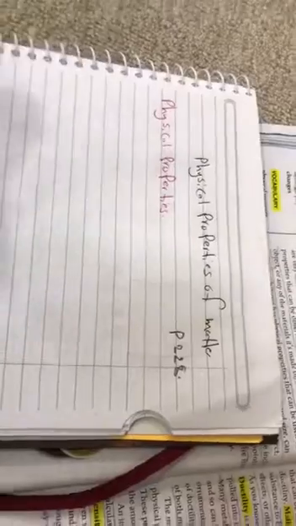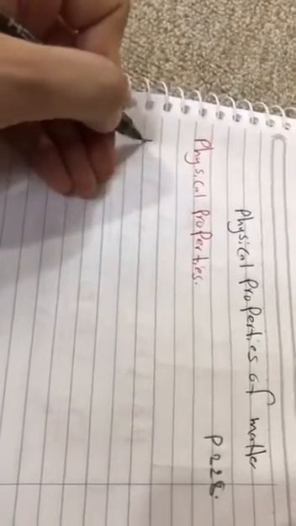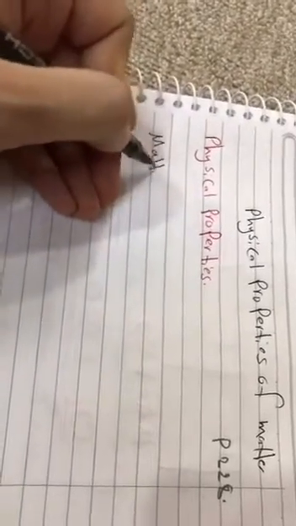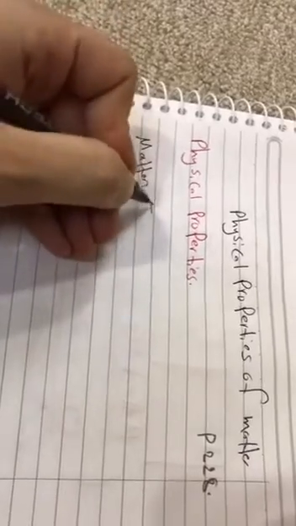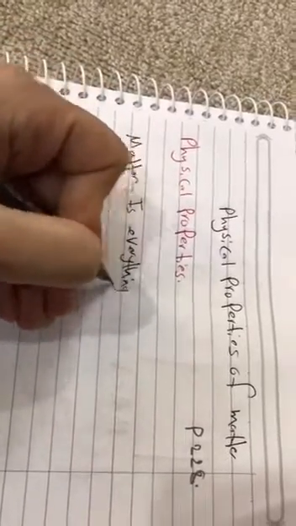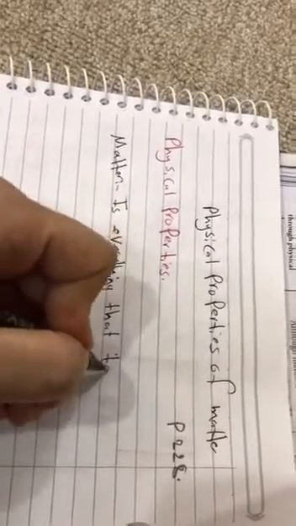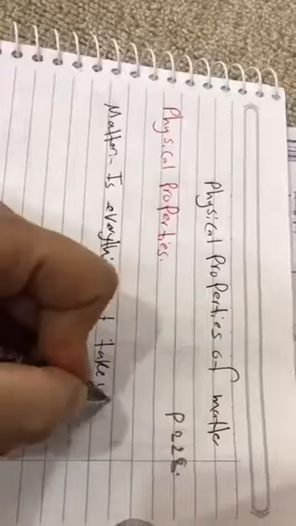Guys, before we explain about the physical property, we have to know what is matter. Matter is anything or everything that takes up space. Is it everything that takes up space, or anything that takes up space?